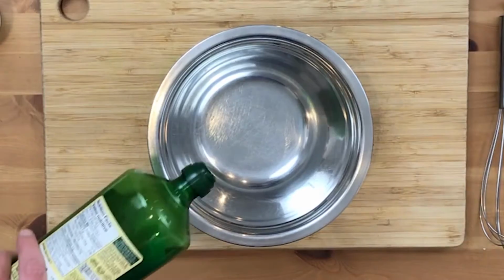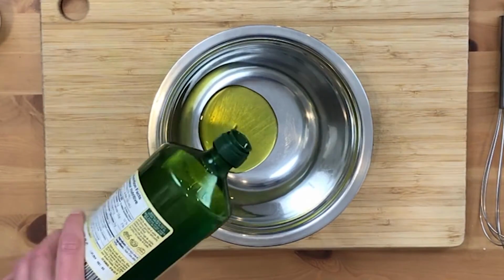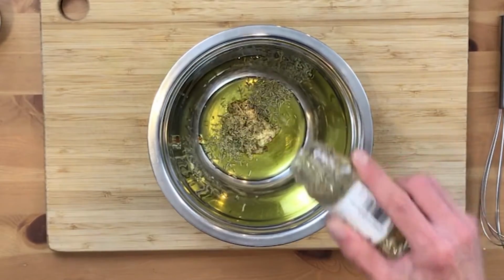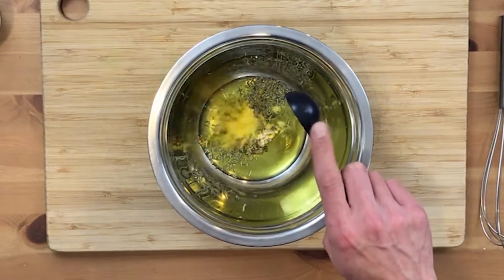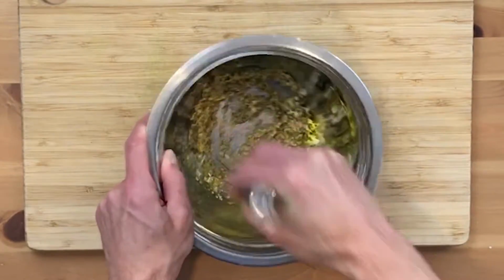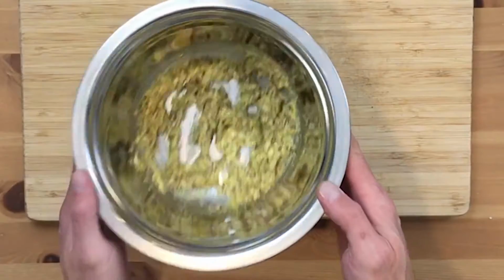For our rub, we're going to put in a tablespoon of olive oil, 3 tablespoons of grainy mustard, dried rosemary, 3/4 of a tablespoon of lemon zest. That'll give our tenderloin a very fresh flavor. 2 cloves of garlic, and that is it. Now we're going to mix this all together, and that's our rub for our pork tenderloin.